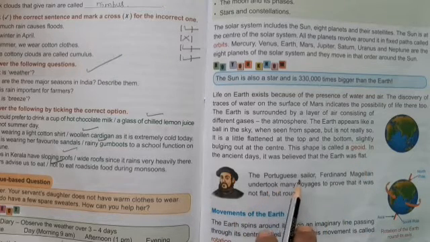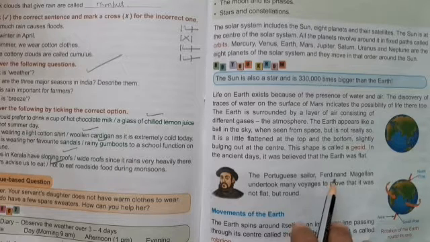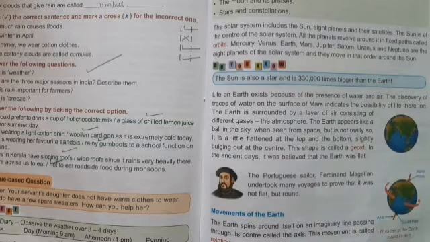The Portuguese sailor Ferdinand Magellan undertook many voyages to prove that the earth was not flat but round.